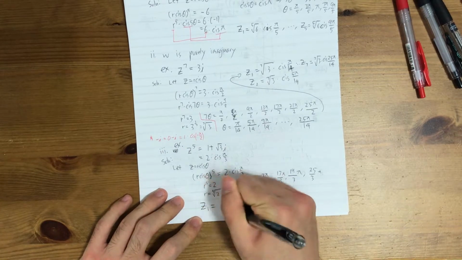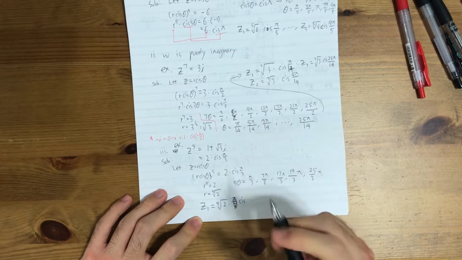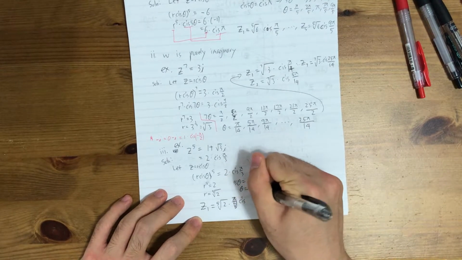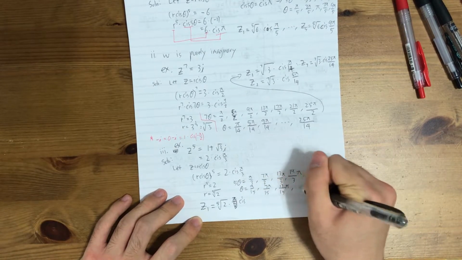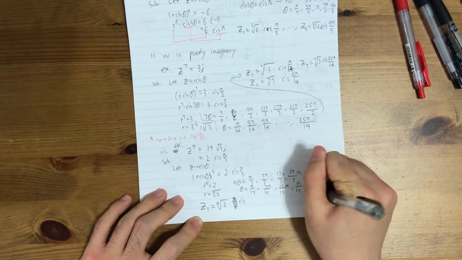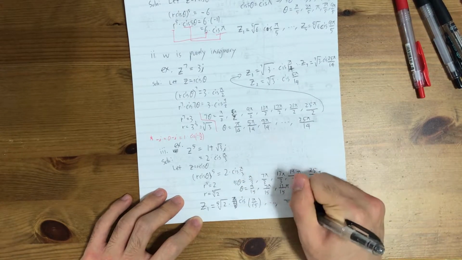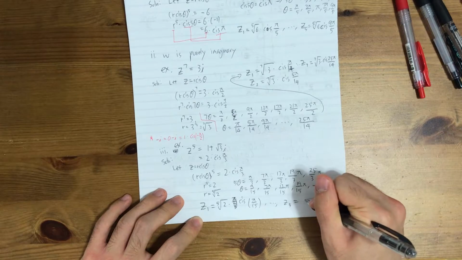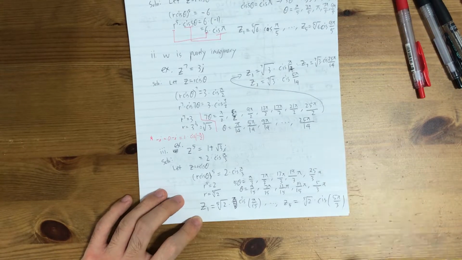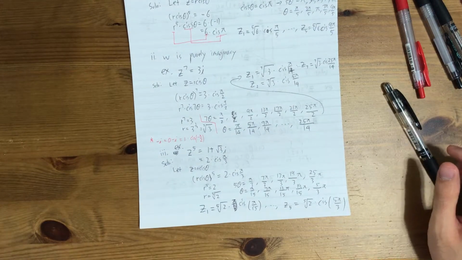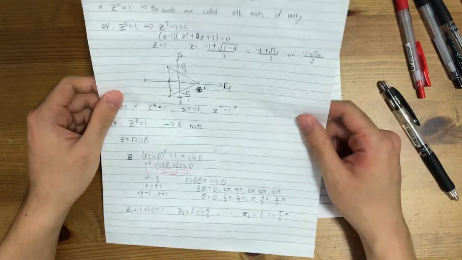So the first root would be something like this. Oh no, cis. Oh, and don't forget to divide the angle by 5. So cis pi over 15, and all the way until the last root, where it will become like this. Okay, so this is the first application of complex numbers that we can have.